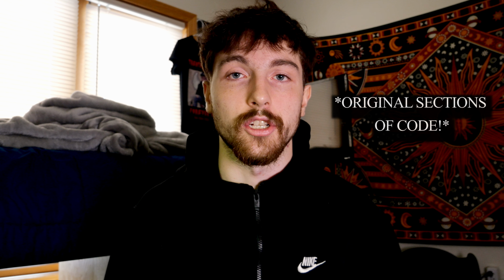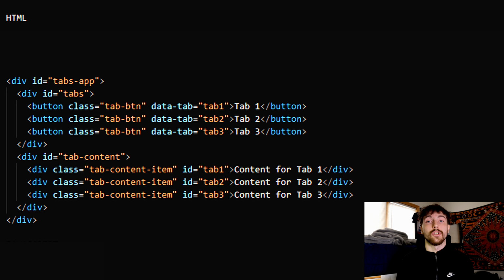So as we finish this walkthrough or code review, I would like to just recap all the different sections of code and what exactly they do. So we began with the HTML structure, which laid the foundation for the tabs. Each button was linked to its respective content tab using the data tab attribute. This approach also makes it much easier to scale and maintain in the future.